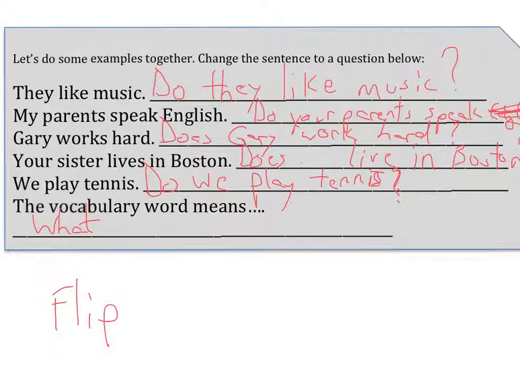And we flip it here for a question, so it becomes, what does the vocabulary word, is it means or mean?